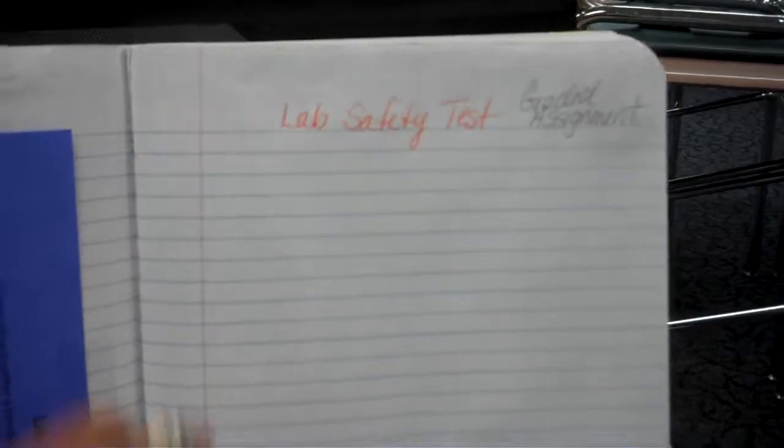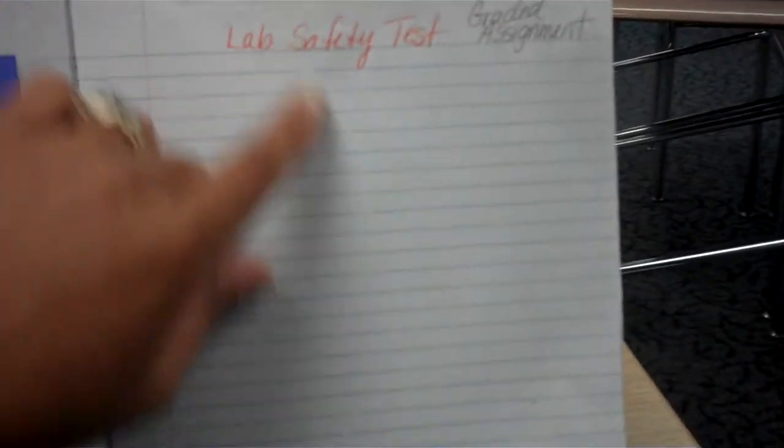The lab safety brochure, so your brochure should be in here, and this is the rubric for it. And then your lab safety test should be on this page, and this lab safety test is page 12. So that's page 12. We're up to page 12. 13 and 14 should be your anticipation guide and KWL for matter.